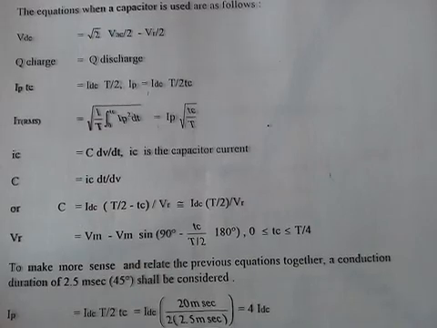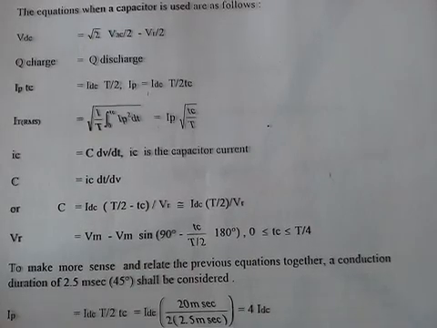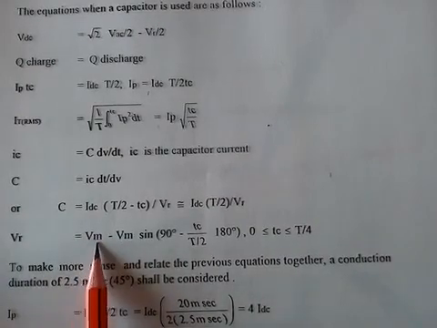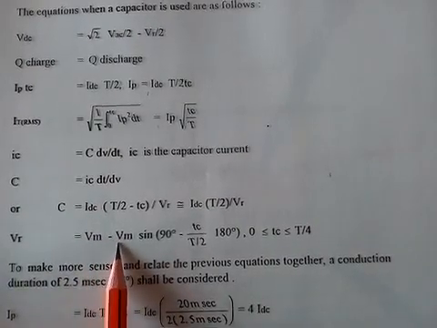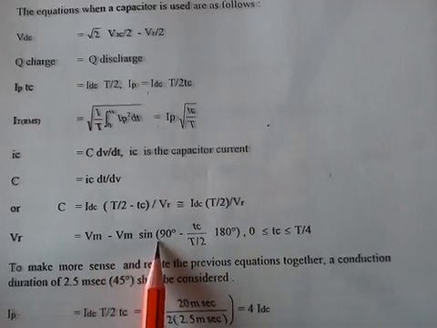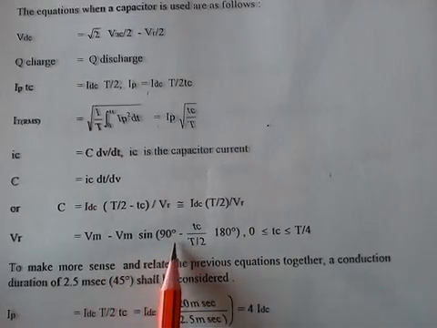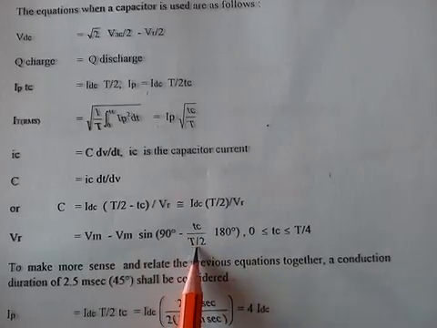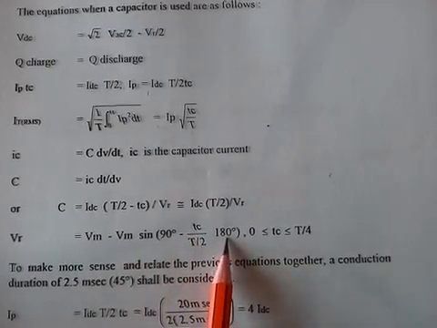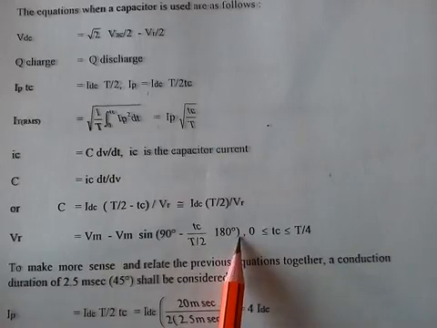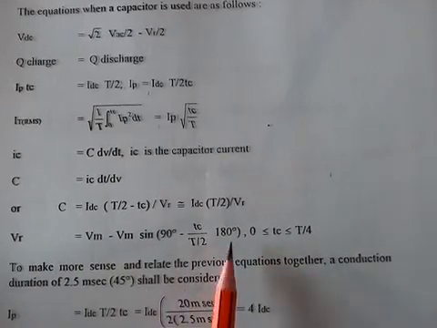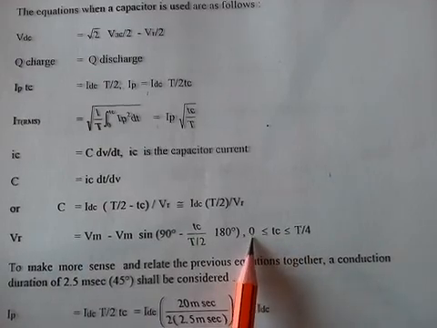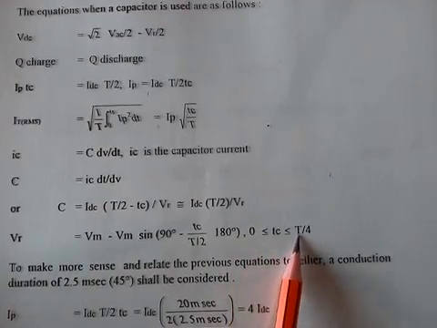That's the value of the cap. The ripple voltage equals Vm, that's the maximum peak voltage, minus Vm sine, between parentheses, 90 degrees minus TC over T over 2 multiplied by 180 degrees, close the parentheses. That's provided this TC is greater than 0 and less than T over 4.